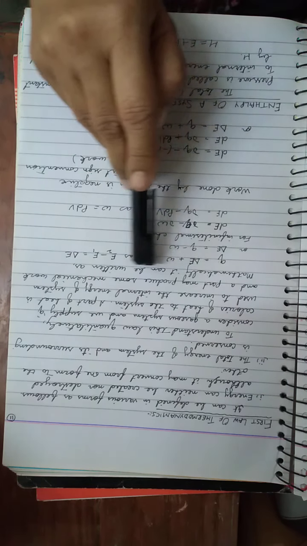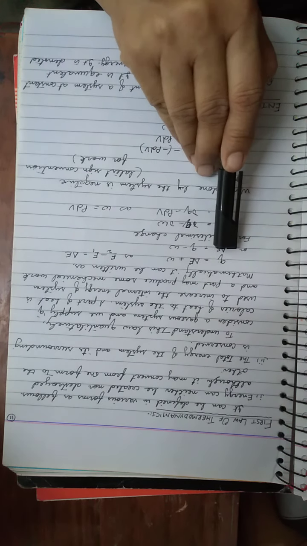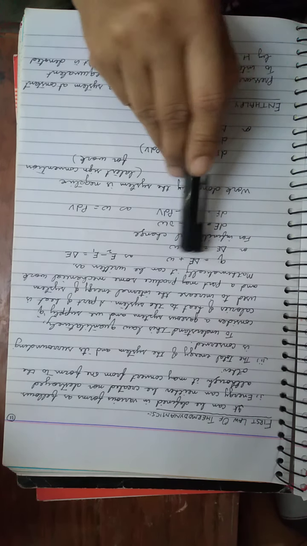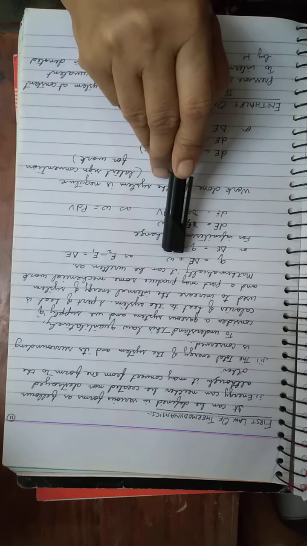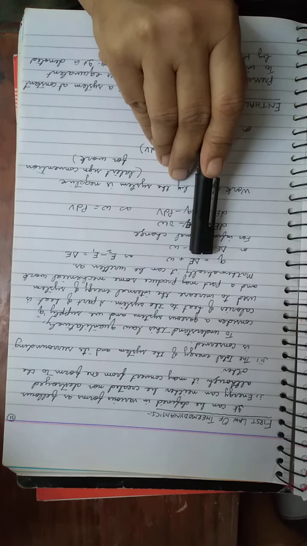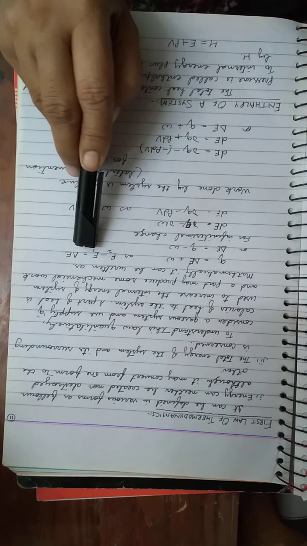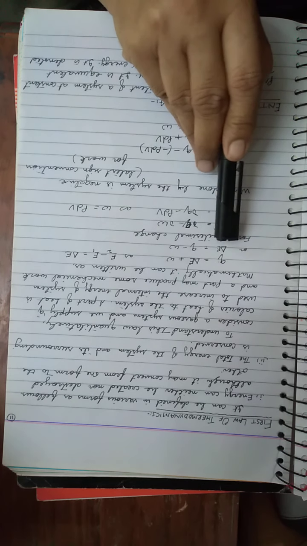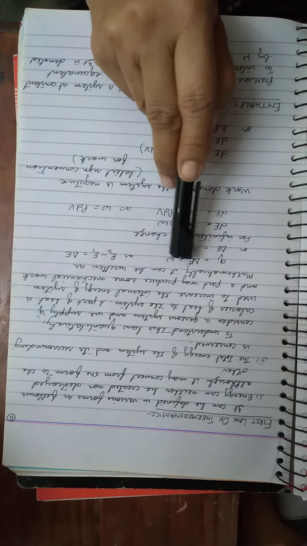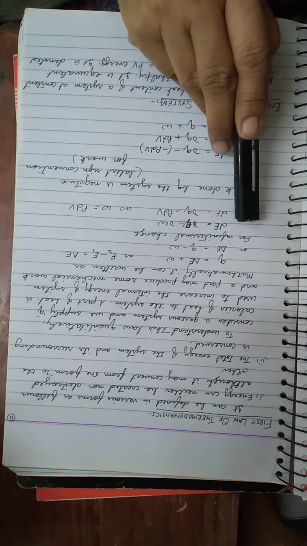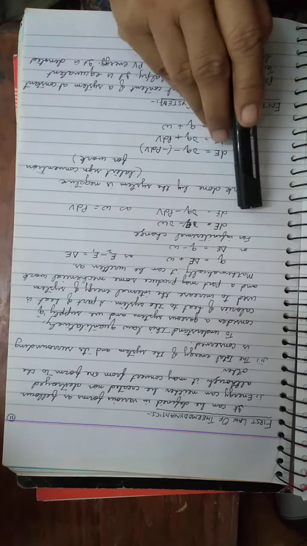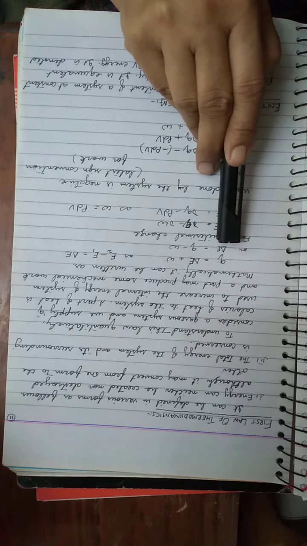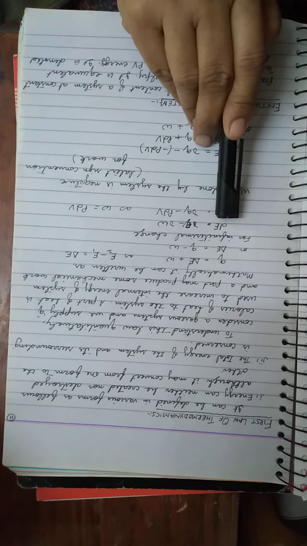So mathematically it can be written as Q, the heat supplied, is equal to the change in internal energy plus W, the work done. The change in internal energy, E2 minus E1, is equal to del E. So bringing del E here, del E is equal to Q minus W. For an infinitely small change, as I have told you, del is used for larger changes and d is used for small changes.